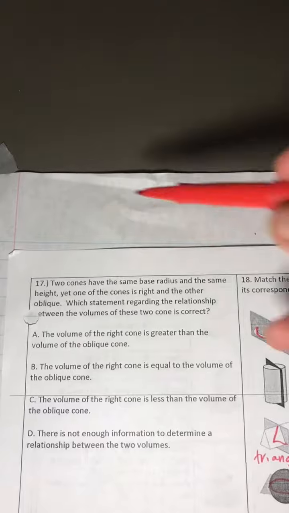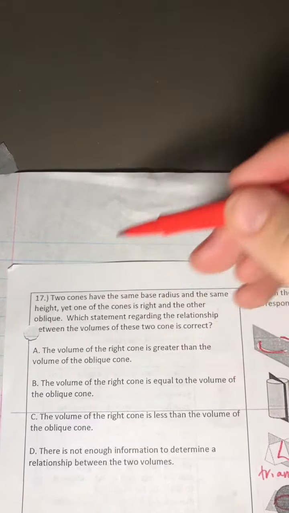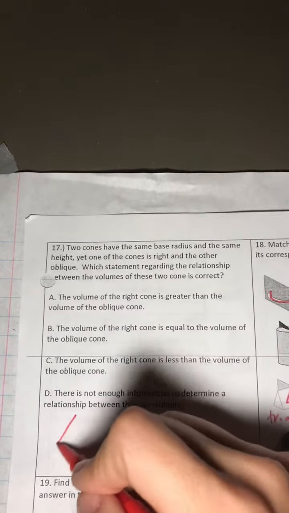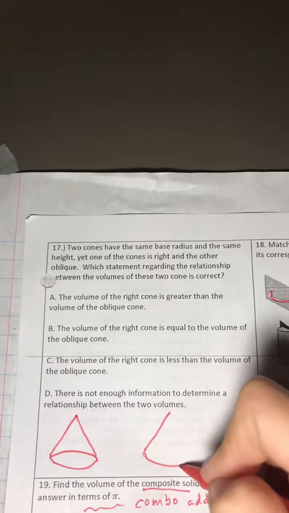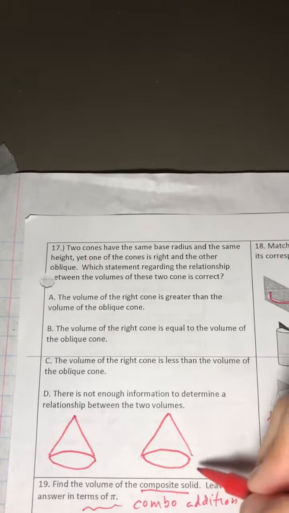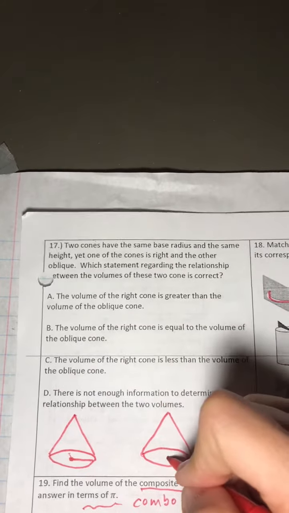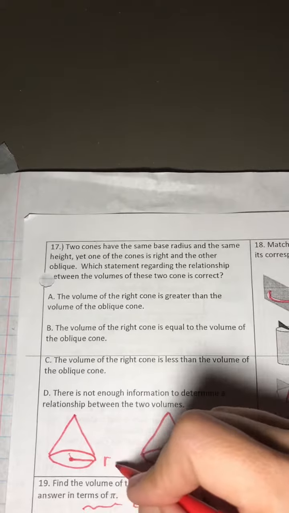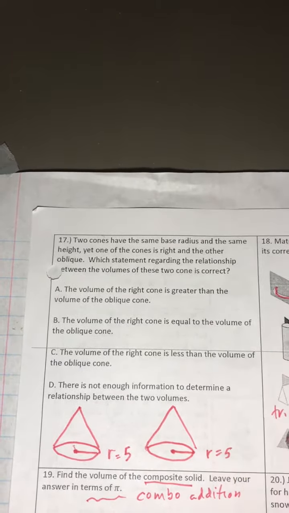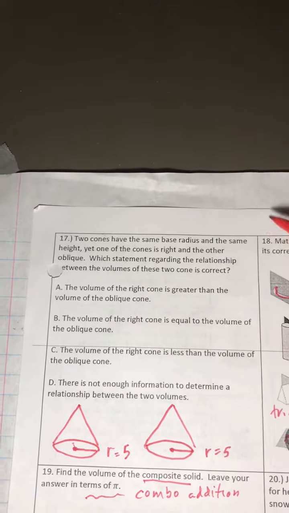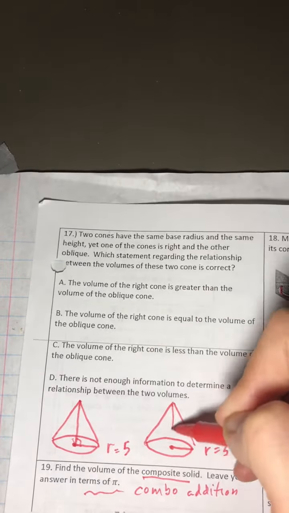Cool. Now that we've gotten our brain thinking about how things compare, we have 2 cones they'd like us to compare. So I'd like you to draw these cones here. And they ask us to compare them with each other. It says they have the same base radius, okay? Radius is the same, whatever number it is. So maybe if the radius was 5, that means this radius is 5. That's what they mean. It's the same. The same height. Boo! It's the same height.